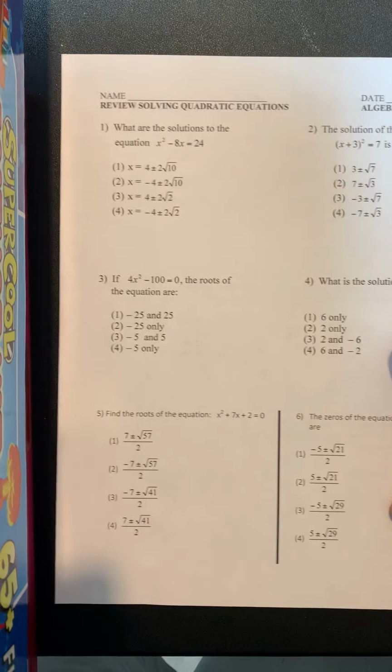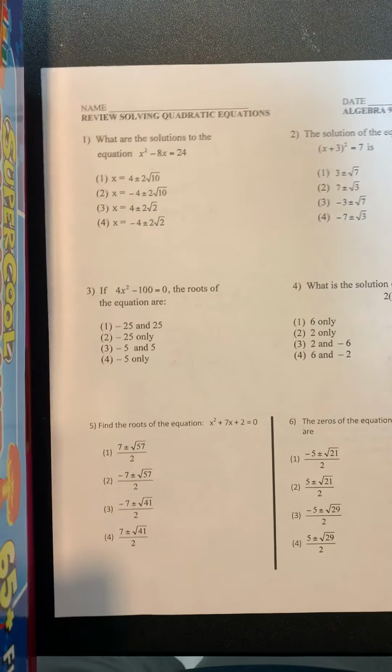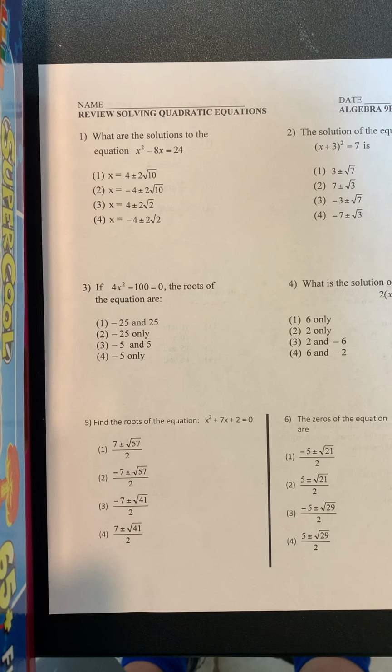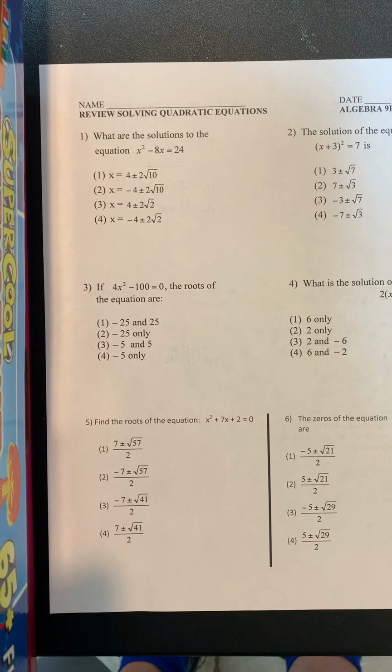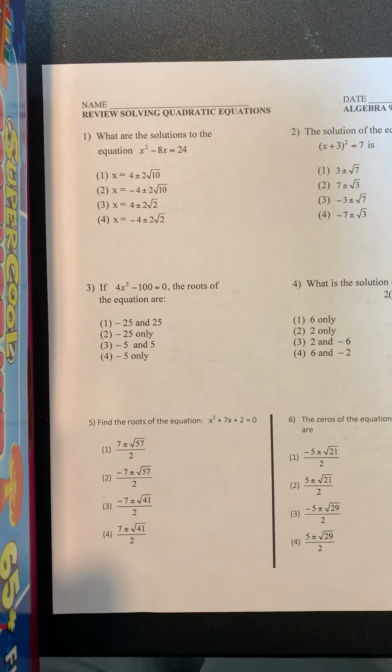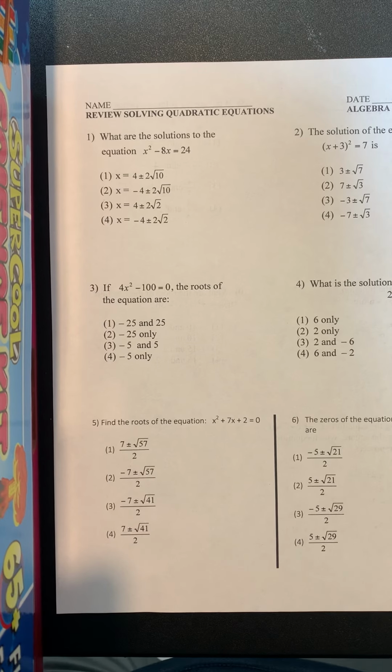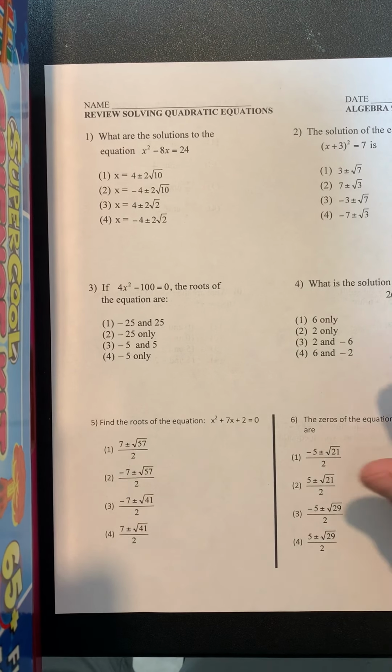When you're solving these, you can do my method, or you can do your own method. The quadratic formula always works. Make sure it's equal to 0. Completing the square always works. Make sure it's equal to the constant, that's the number without x. Factoring doesn't always work, but it is the easiest if it does work.